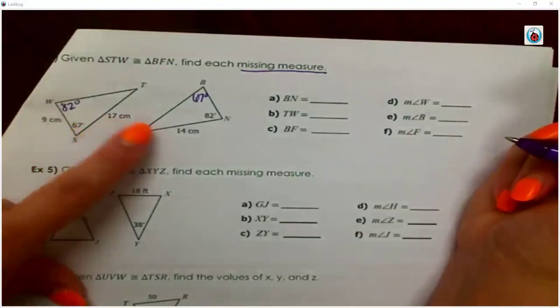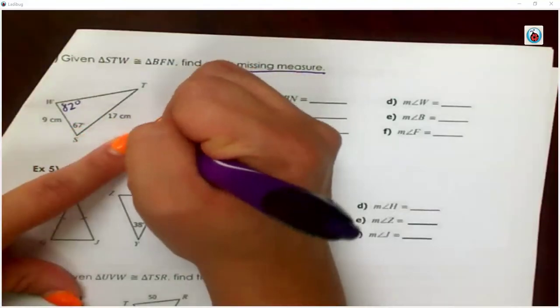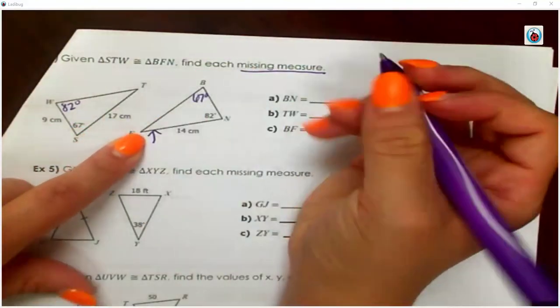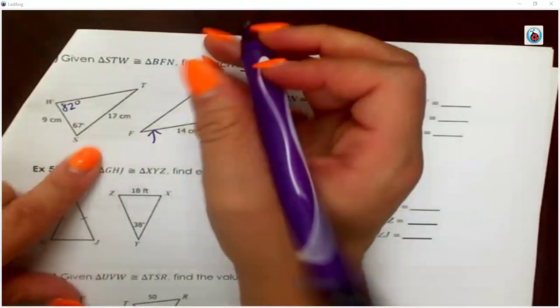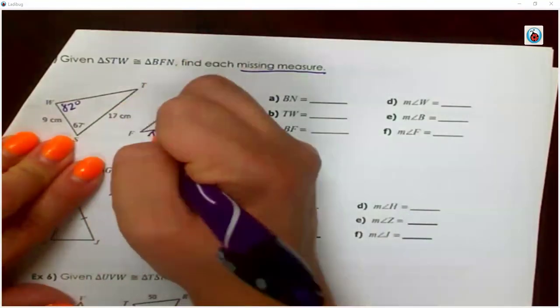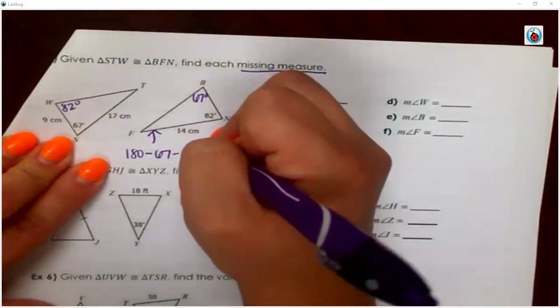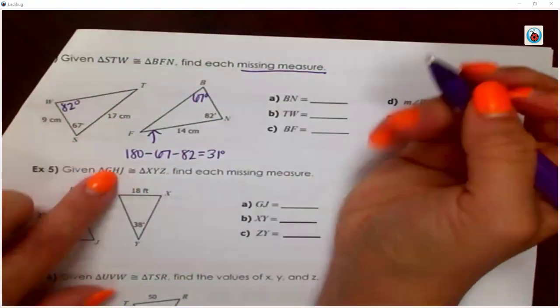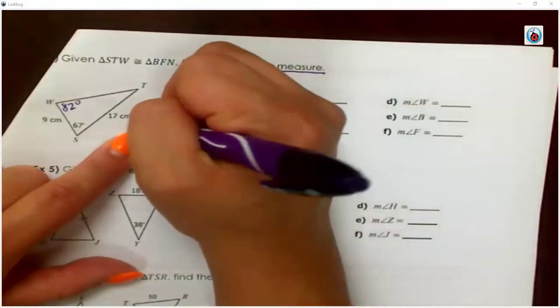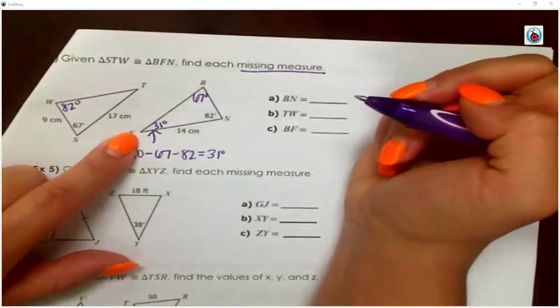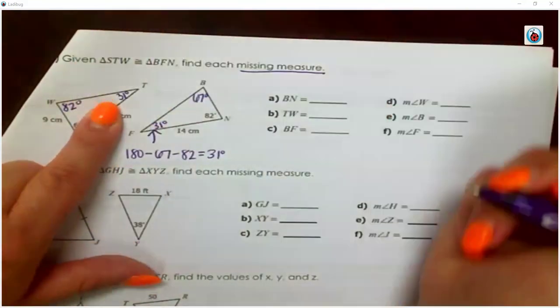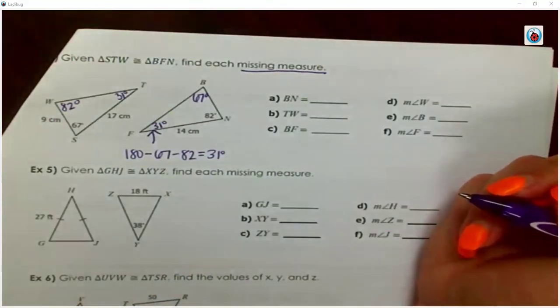Now to find this third angle, we're going to have to use the fact that all angles add up to 180 degrees. So I'm going to do 180 minus 67 minus 82, which is going to give me 31 degrees. So angle F is 31 degrees, which I know is congruent to angle T, which is also 31 degrees. So now all my angles are filled in.